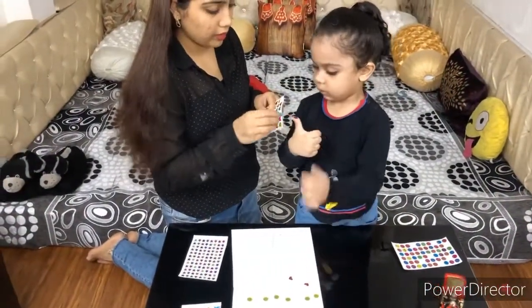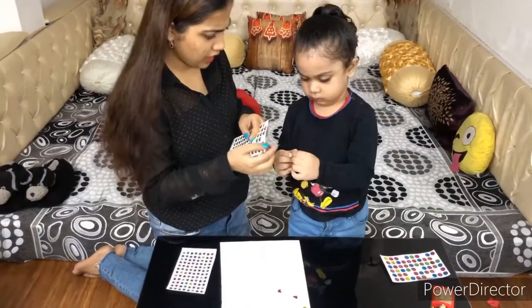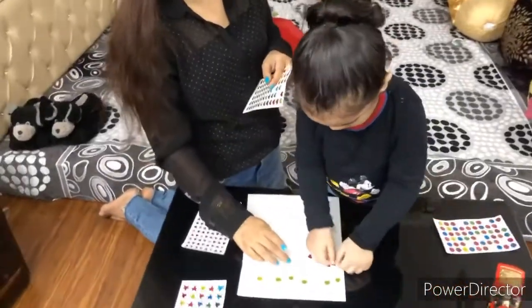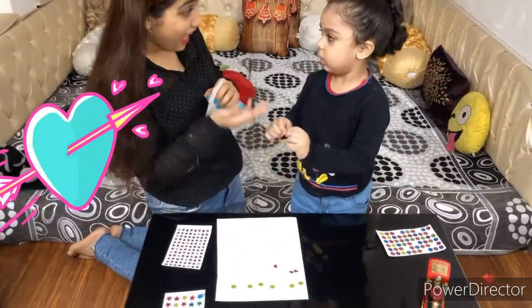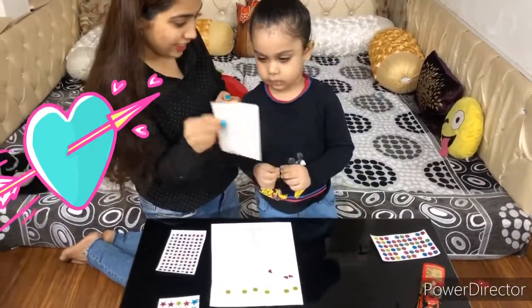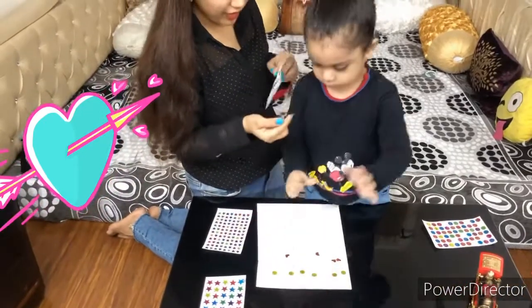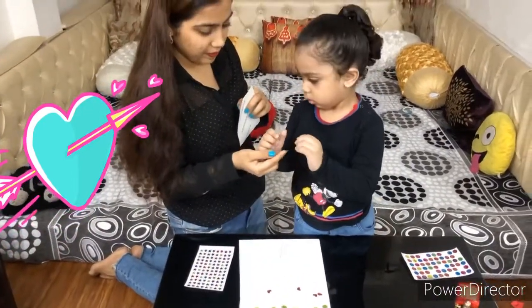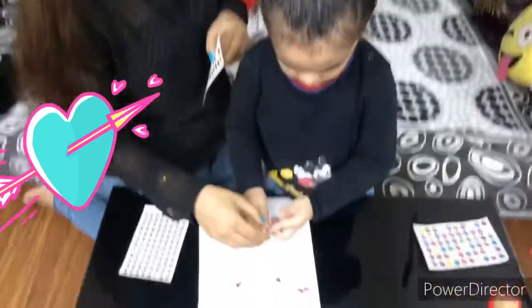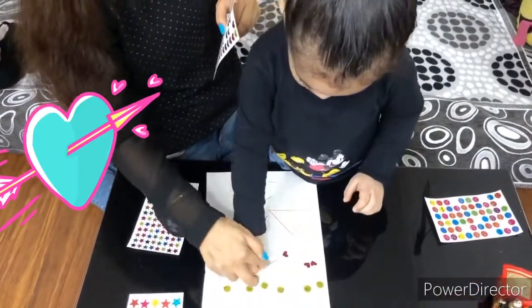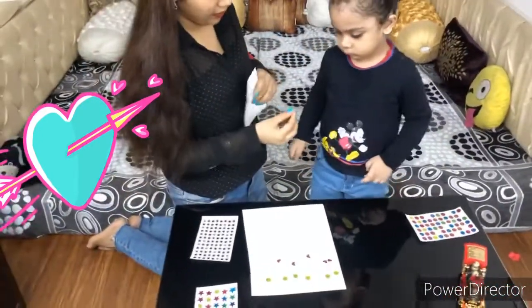Which shape is this, Jaraj? Which shape is this? Heart. This one. This one is? You forgot it? Very good. Okay. Very good. Take more.